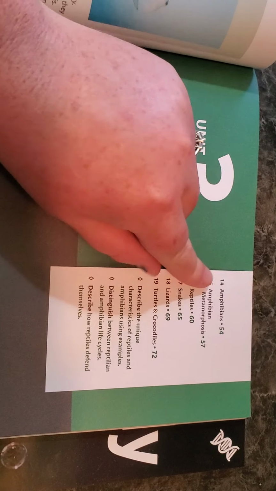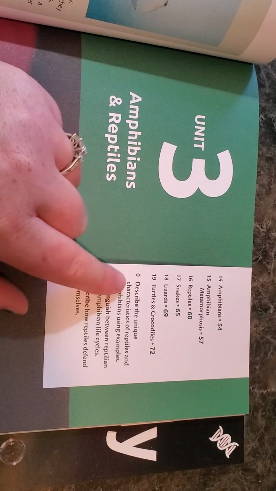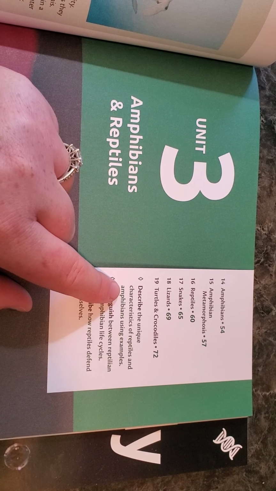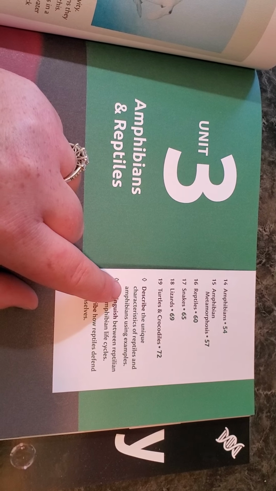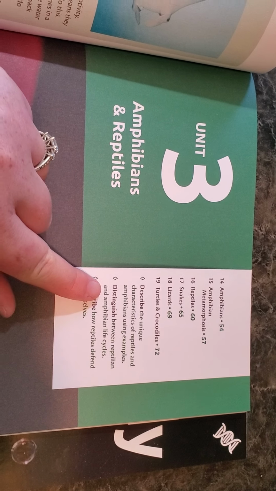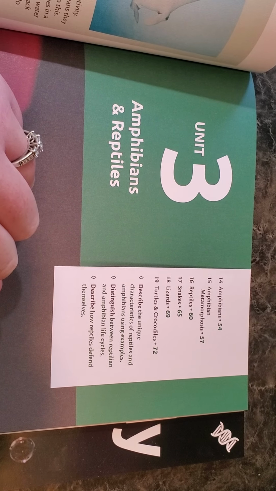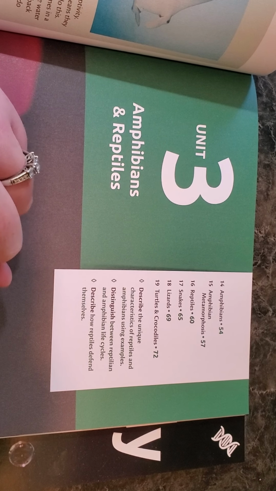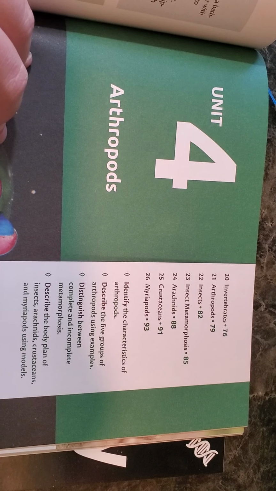All right, Unit 3, here's the lessons. And then they should be able to describe the unique characteristics of reptiles and amphibians using examples, distinguish between reptilian and amphibian life cycles, and describe how reptiles defend themselves.